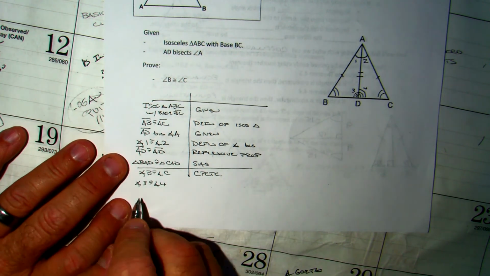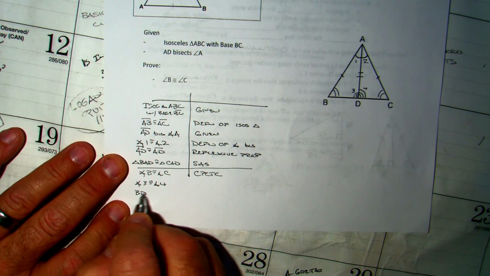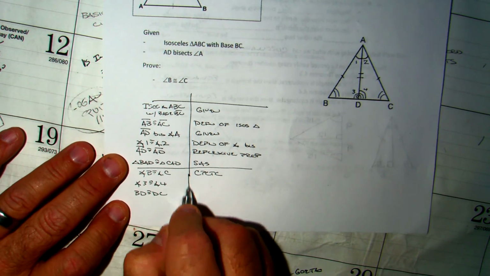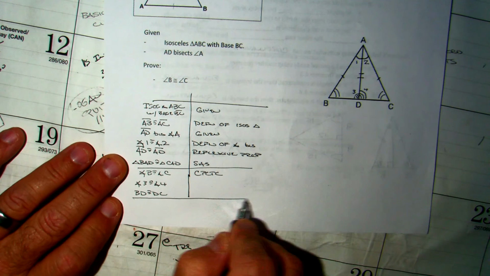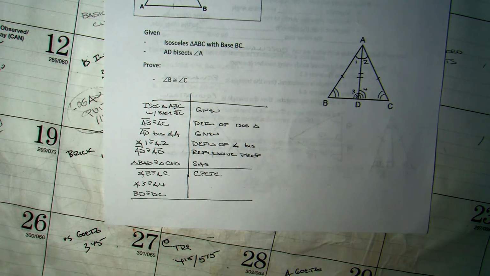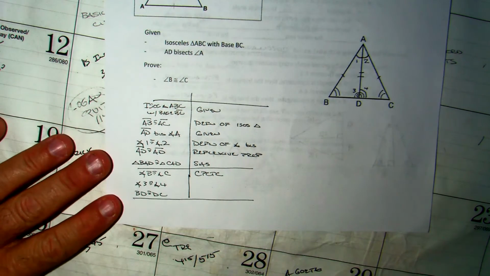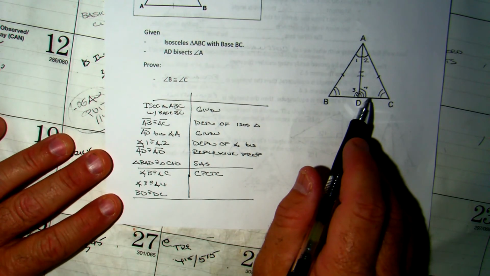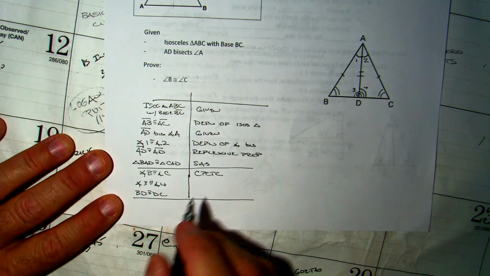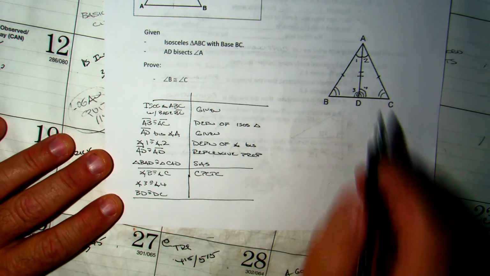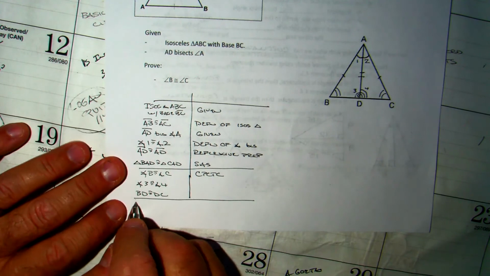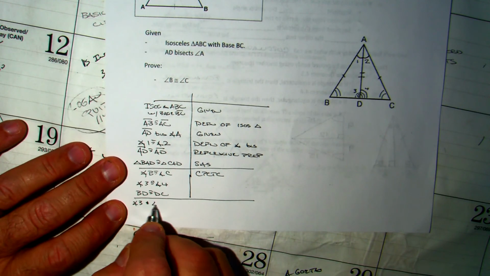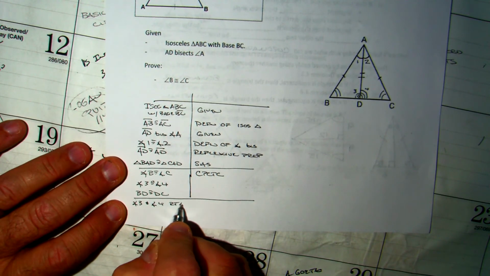In addition, BD will be congruent to DC, all by CPCTC. Okay, so we went B and C, so that told us angle 3 is congruent to angle 4. Well, you also notice 3 and 4 form a linear pair. That means that we are allowed to then say that those must be right angles. So we're going to say angle 3 and angle 4 are right angles.